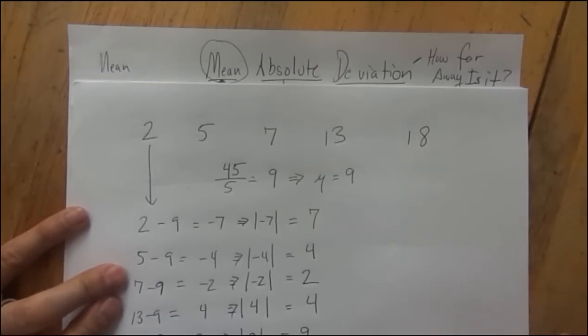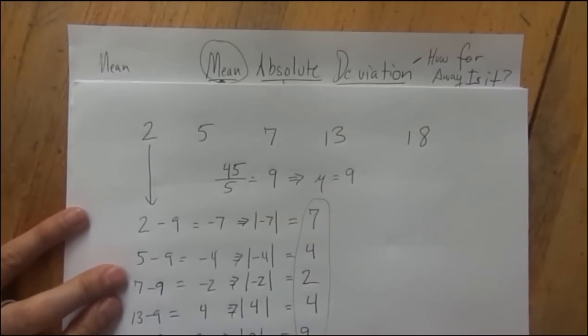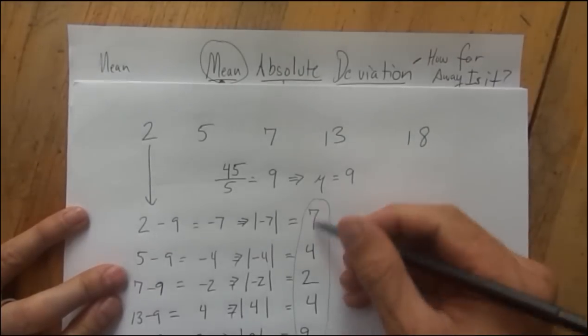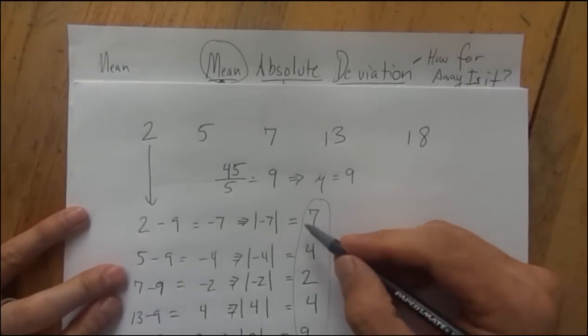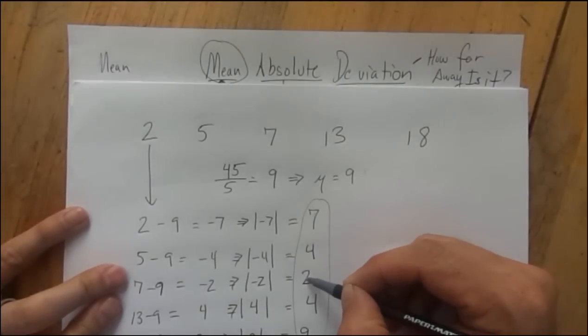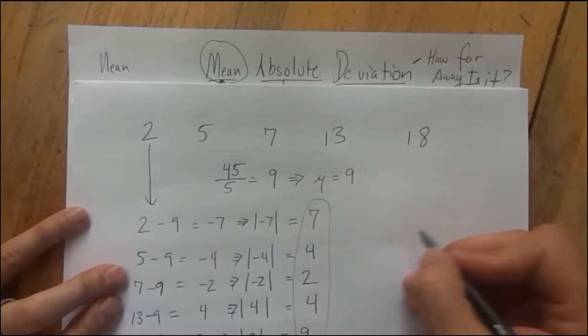Now, it's interesting, you might go even further and say, hey, well, what's actually the average of these distances? Well, how do you find an average? Well, you add the numbers together and divide by the number of data points. So, 7 plus 4 is 11, plus 2 is 13, plus 4 is 17, plus 9 is 26.